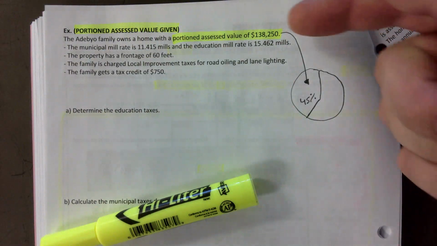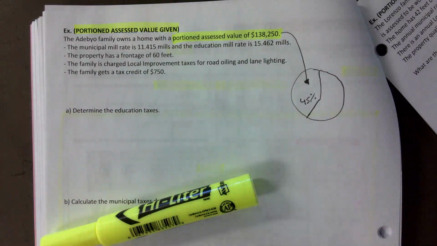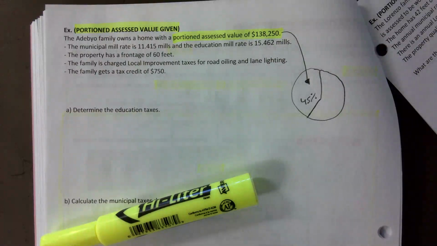Do not multiply this by 0.45. I'll tell you this, don't say this is 100% of the time going to be the case. But if the question says the value is worth this and only 45% of it is taxed, that is key for you. It's like, okay, I'm going to have to multiply by 45%, by 0.45. In this case, you don't.